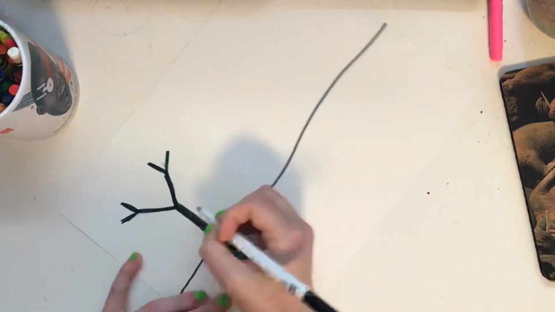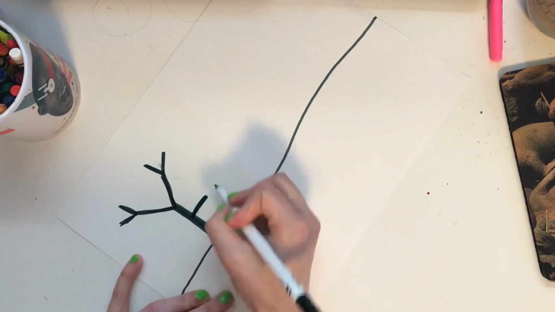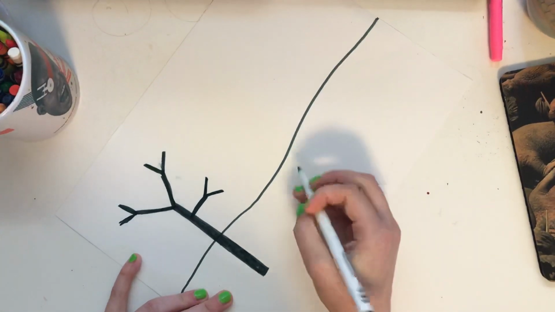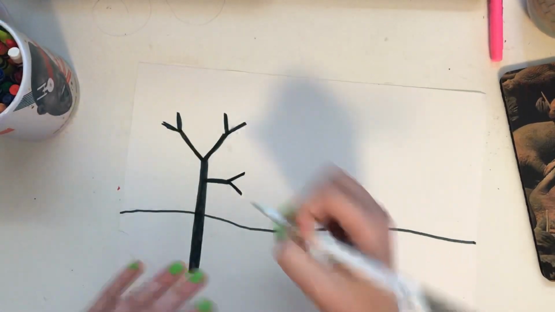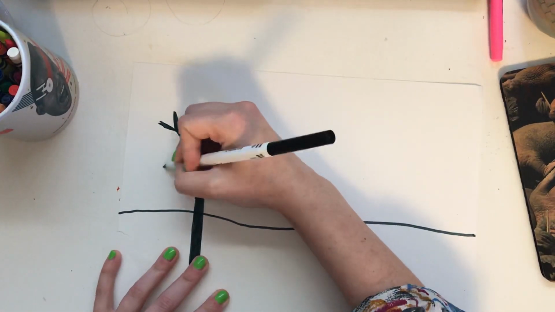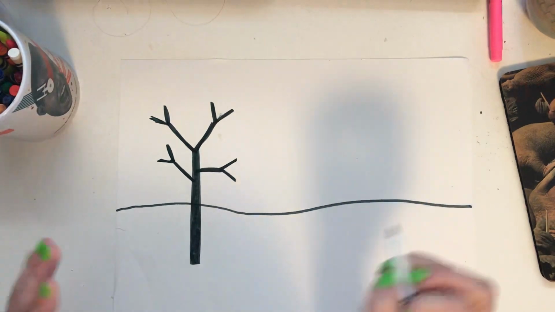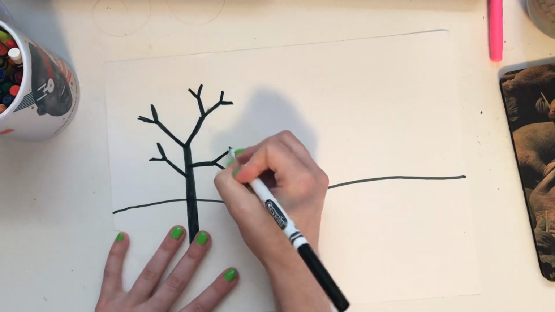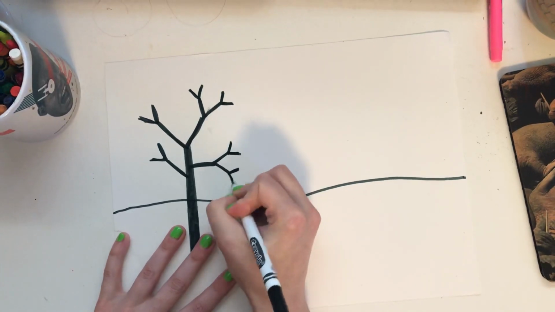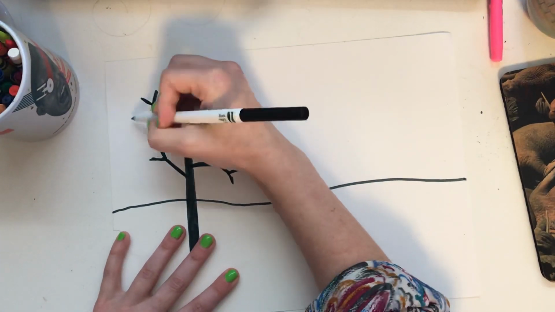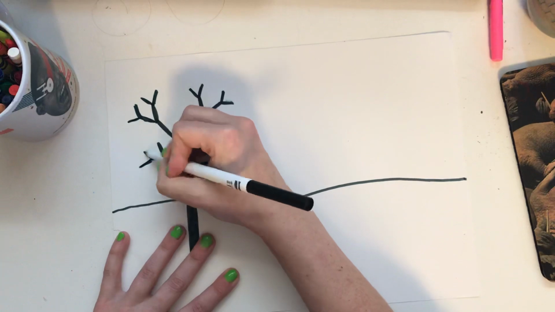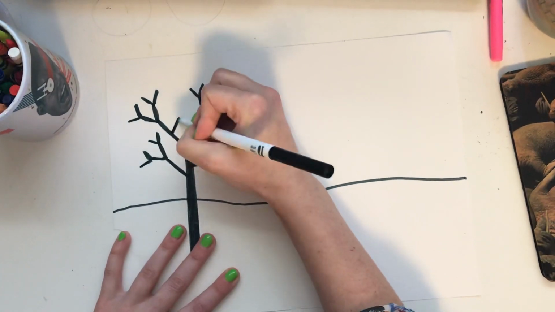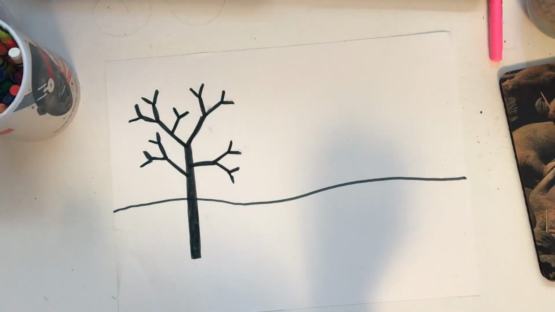Sometimes it helps to turn your paper. So I'm going to add a Y here because we want our tree to have lots of branches, and they could be going out horizontally or diagonally. And we can just keep adding those V shapes to the end, like we're just making Y's and V's. Just Y's and V's. The tree will look more real if we keep adding things like that.